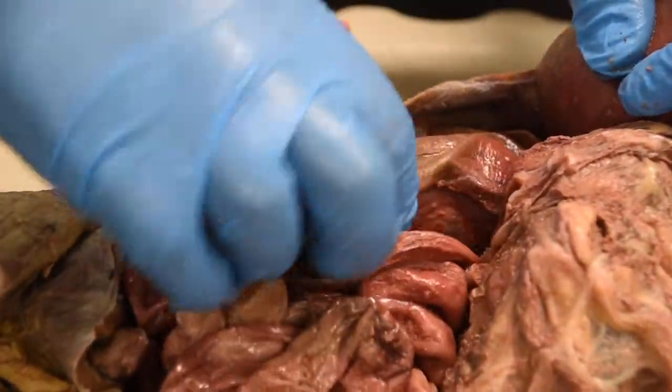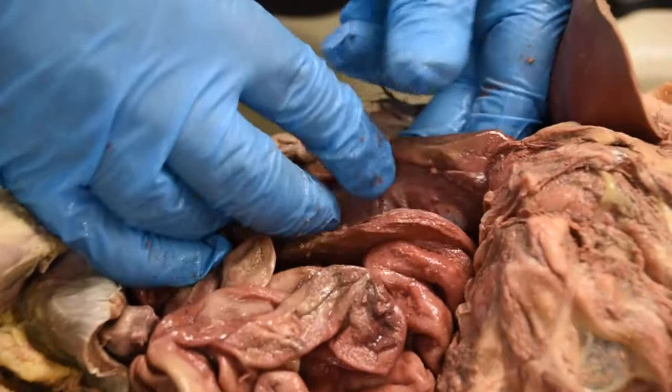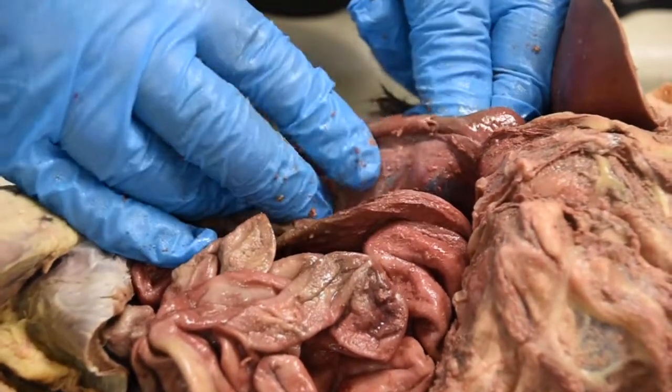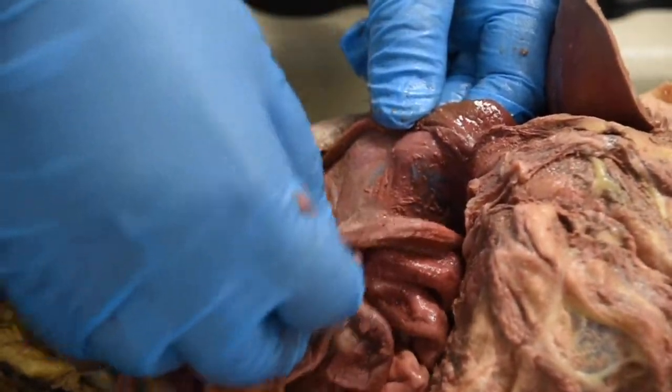If you're looking at the large intestine, I want to show you the folds of the large intestine versus the small intestine.